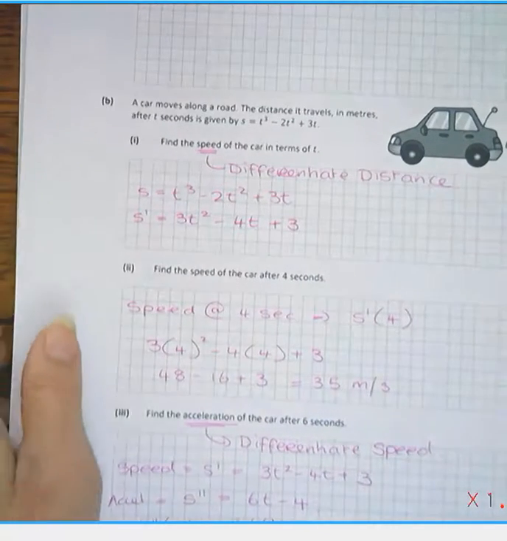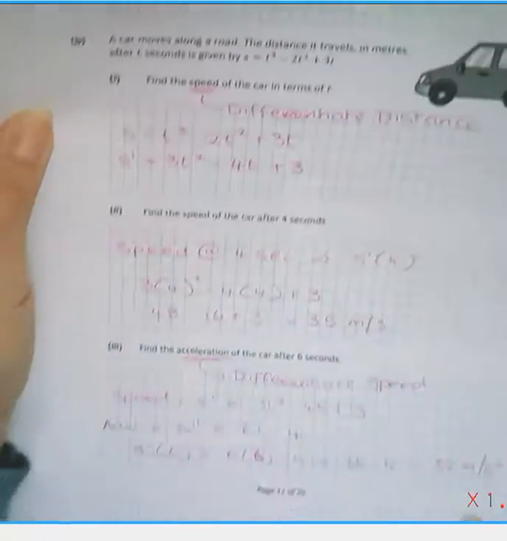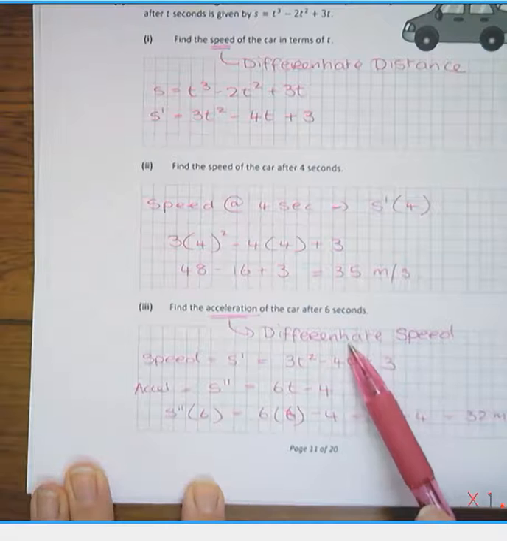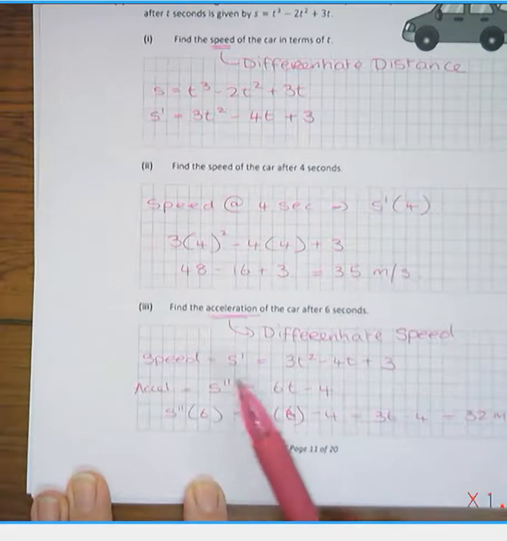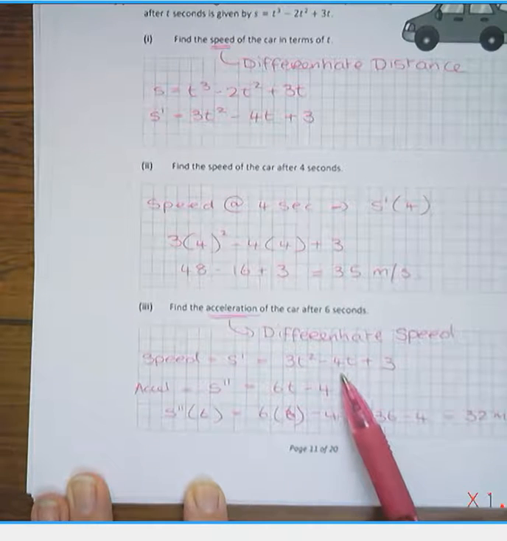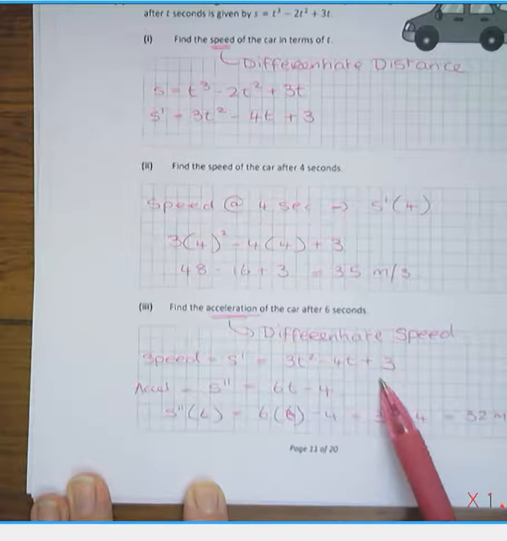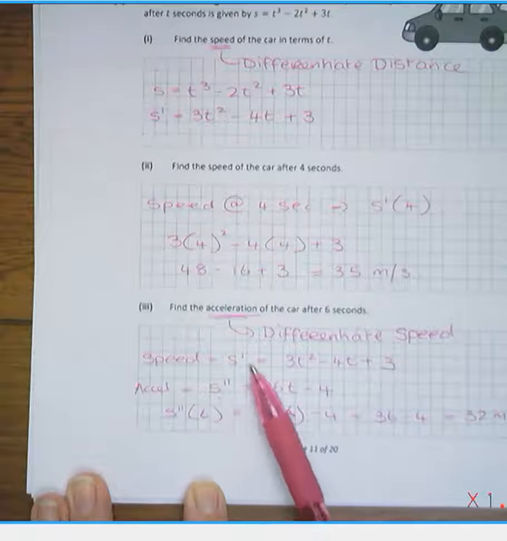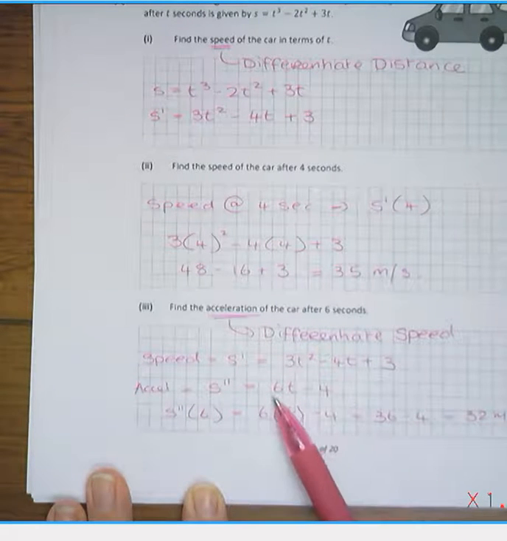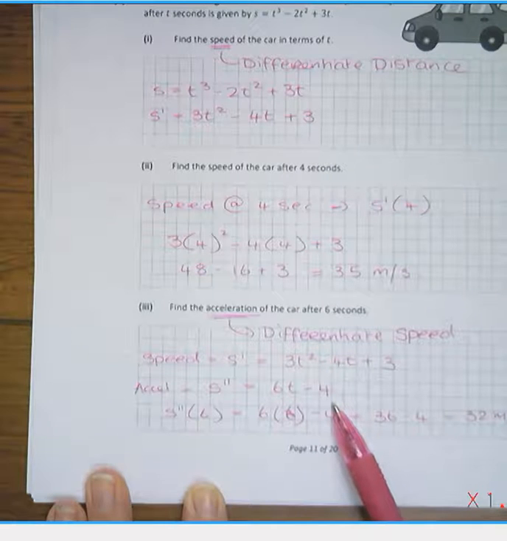And then the third part, again very, very standard, is they ask you for acceleration. So acceleration means you differentiate the speed. Our speed formula was S dash, which was 3t squared minus 4t plus 3. So acceleration is that differentiated again, in other words, getting S double dash. So you're getting 6t minus your 4.